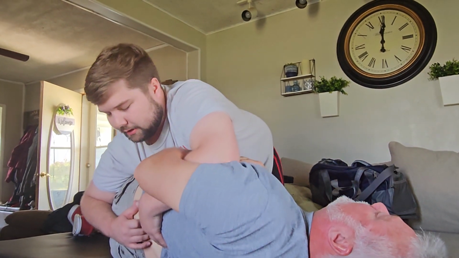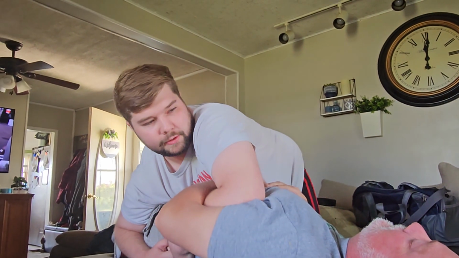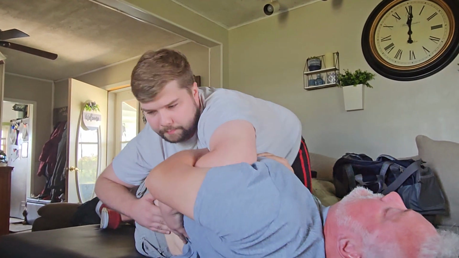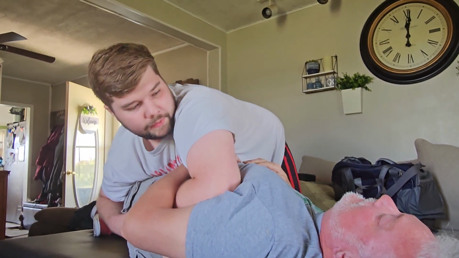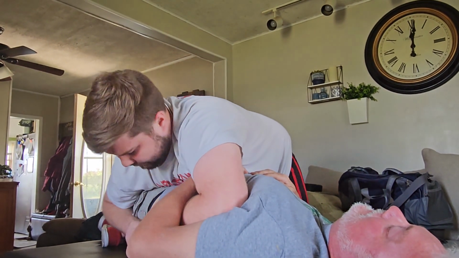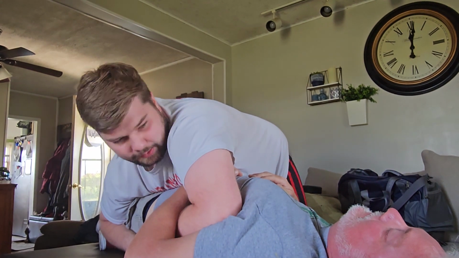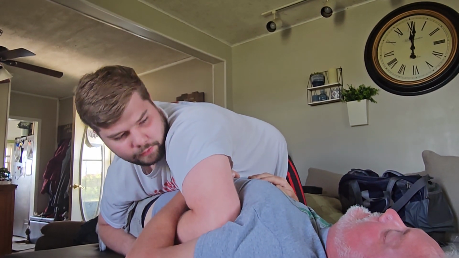And then I'm going to have him rotate, and I'm going to rotate him a little bit, continue the motion. And then if I was to do manipulation, it would just be a quick thrust down. But I'm not going to do that, so just all about pressing down, trying to move that joint.